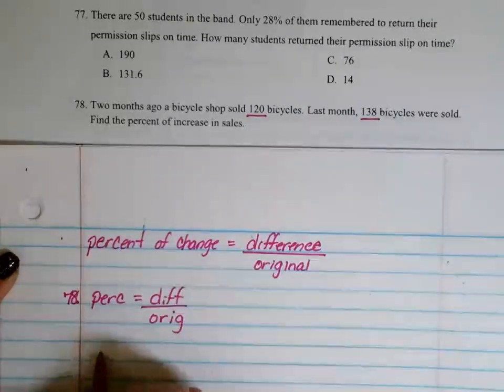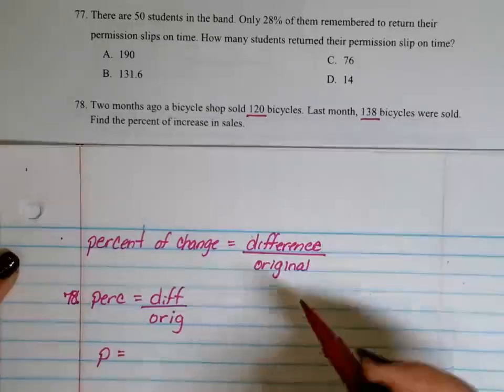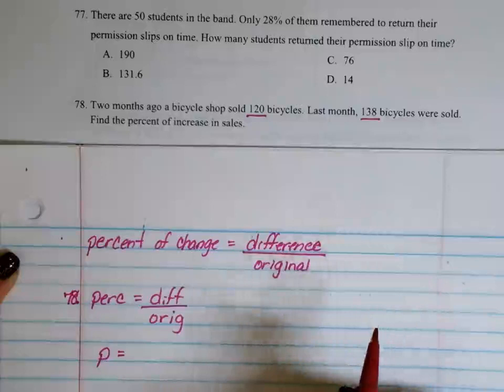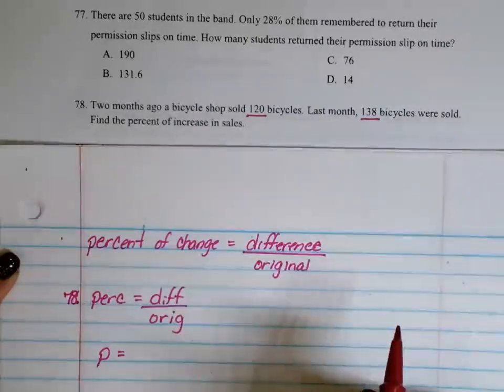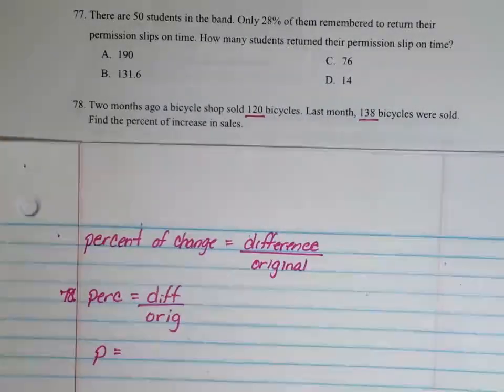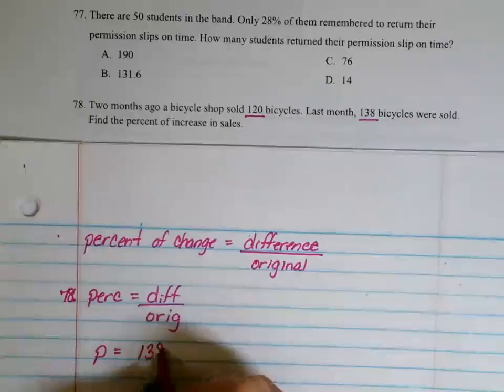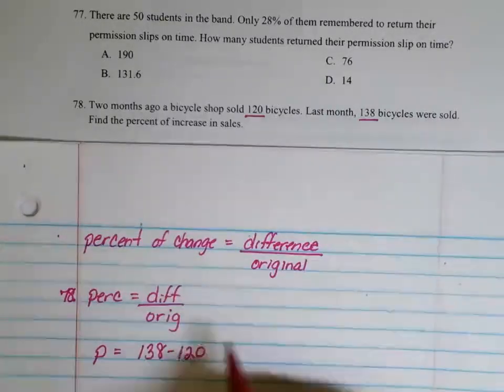So I'm just going to write P for percent of change. My difference in price. How am I going to figure out the difference? Subtracting what, Claudio? I'm sorry, I can't hear you because somebody's using a pencil sharpener that doesn't work. I have to subtract 120 and 138. So I'm going to subtract 138 minus 120.